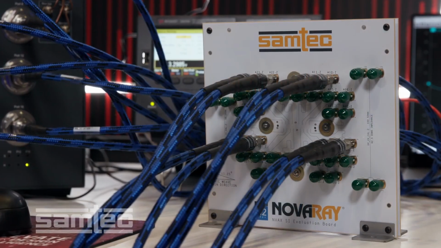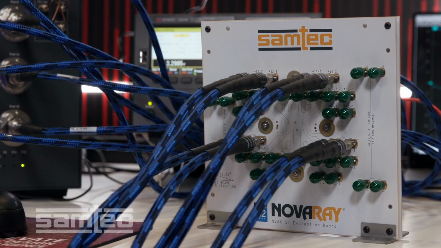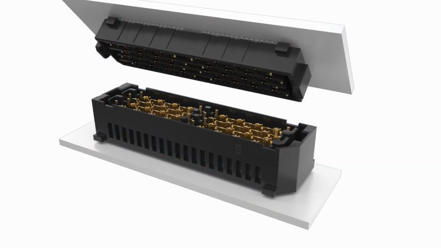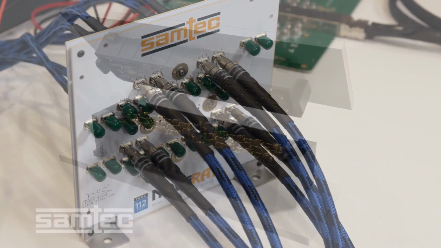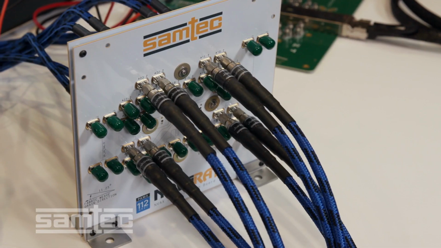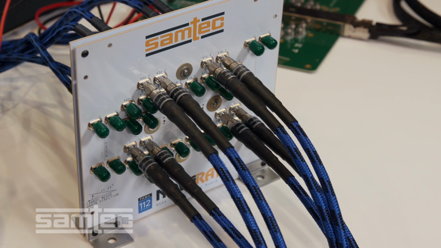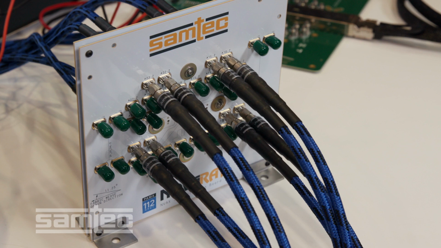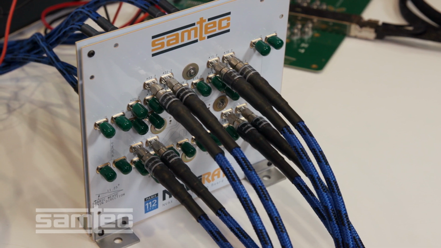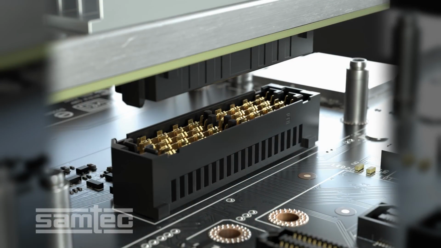And we're testing a very high-speed, high-performance, high-quality mezzanine connector called NovaRay from Samtec. And NovaRay is a high-performance mezzanine connector. On this particular board, we are connecting to it with 4 differential pairs in, 4 differential pairs out to meet the performance of the Keysight measurement equipment.